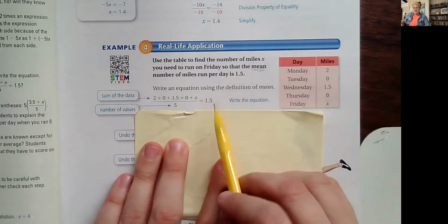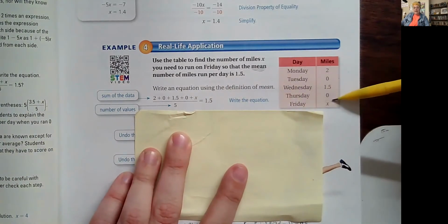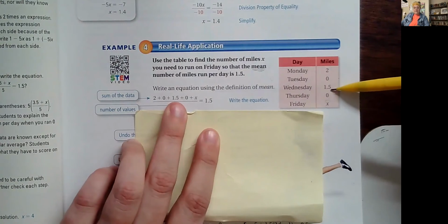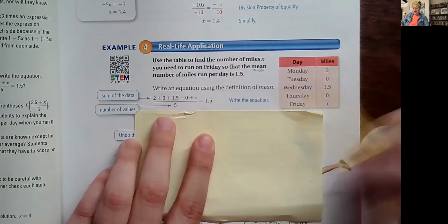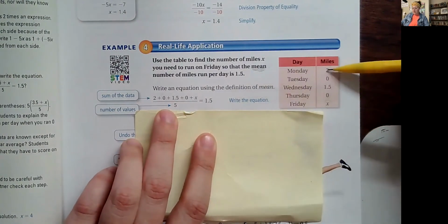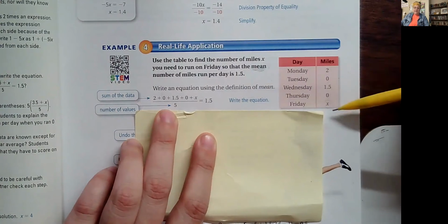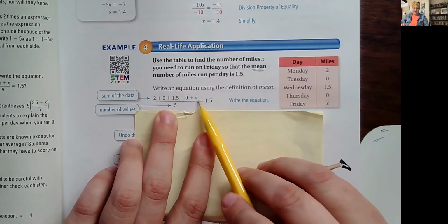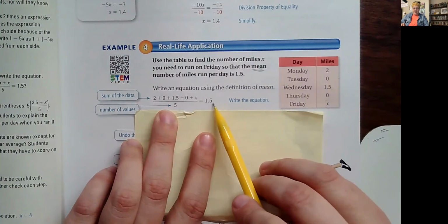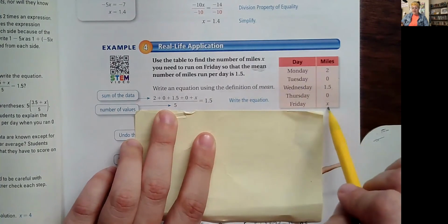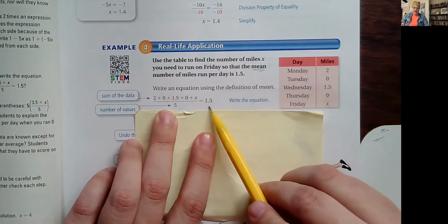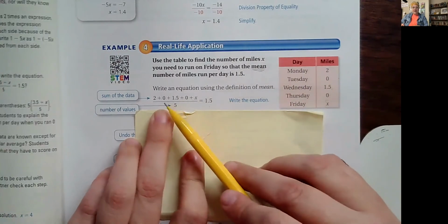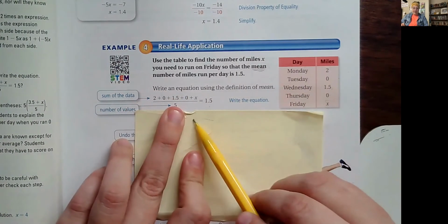Okay, what they're doing here is they're taking all these numbers over here, like I just said, 2 plus 0 plus 1.5 plus 0 plus x, and then dividing it by 5 because there's 1, 2, 3, 4, 5 numbers, 5 days. And then they want their average number of miles ran to equal 1.5. So they want to figure out how many miles they have to run to make sure they average 1.5 miles a day. So they've added the numbers and divided it by 5. That's how they got this original equation set up.